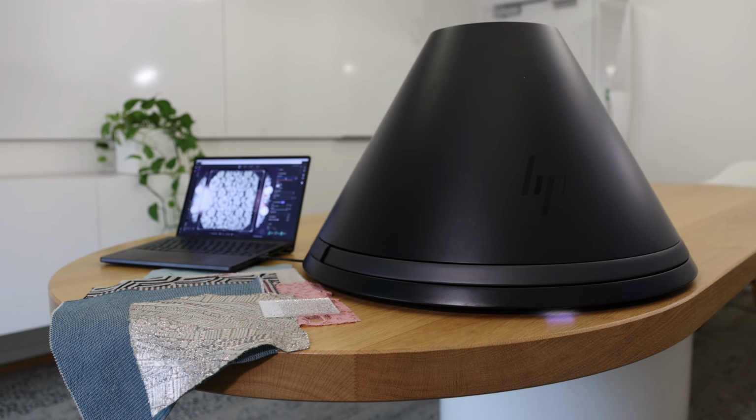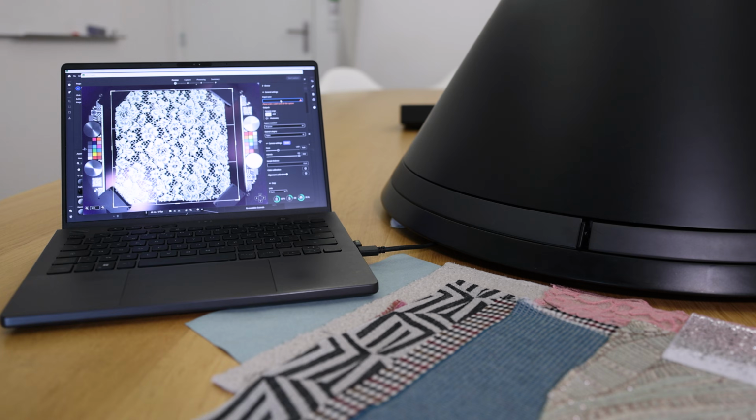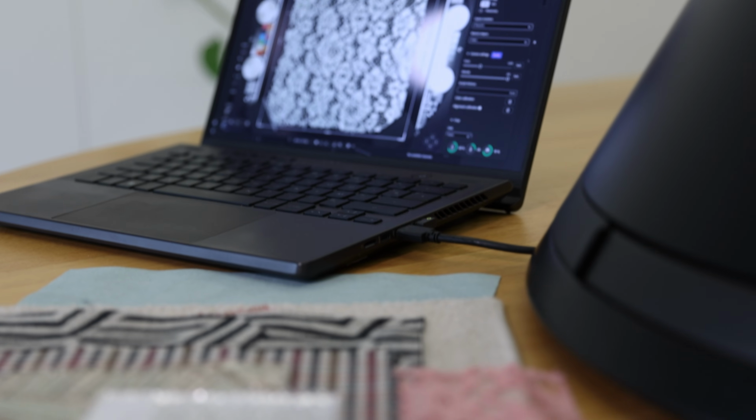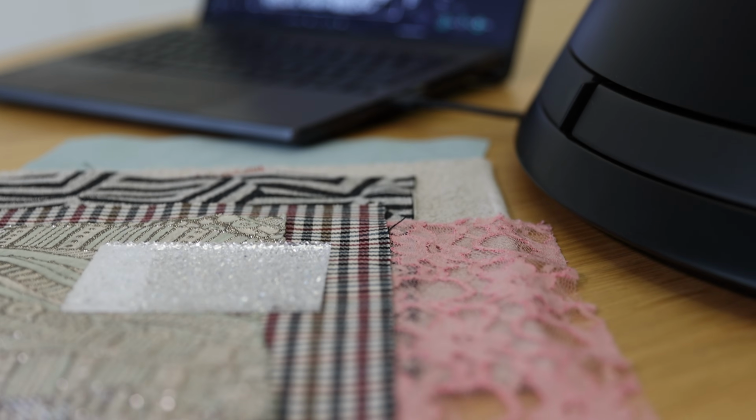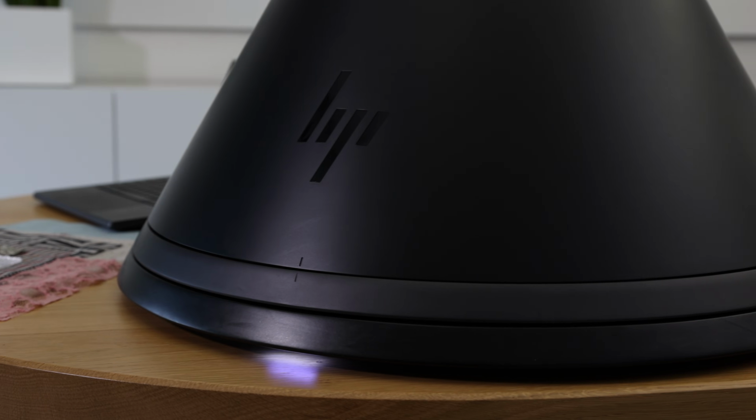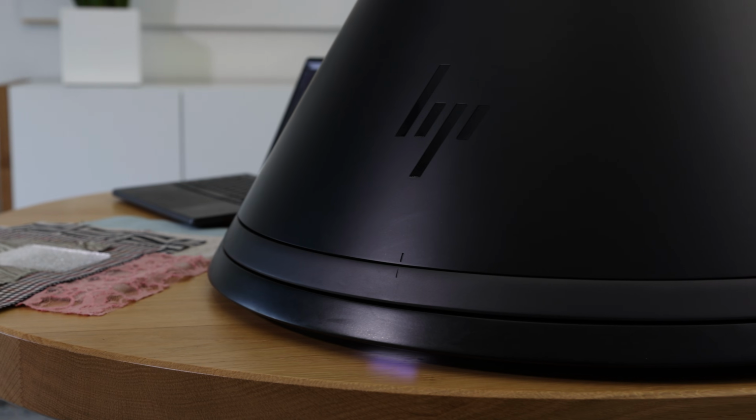HP Z Captis is a material capture device developed by HP, integrated with Adobe Substance 3D Sampler. It digitizes real-world materials in minutes, creating a digital twin library ready for any 3D workflow.